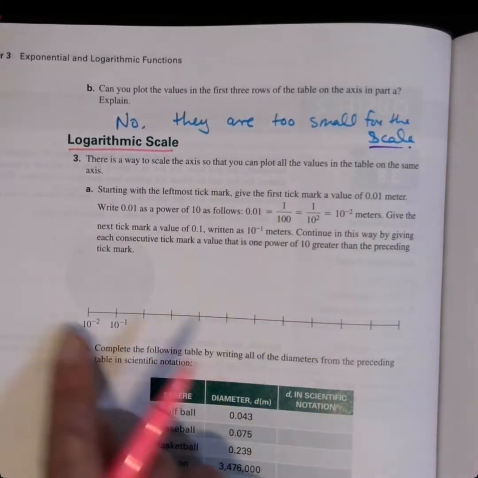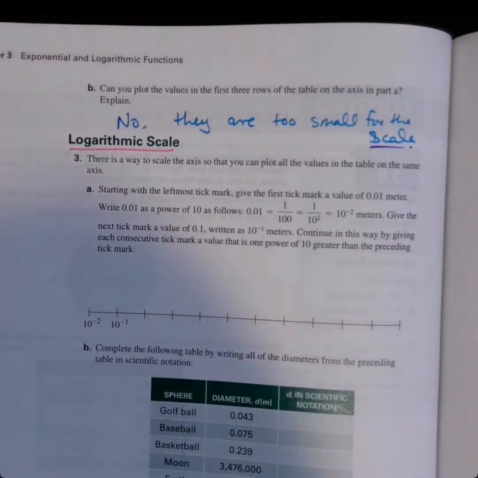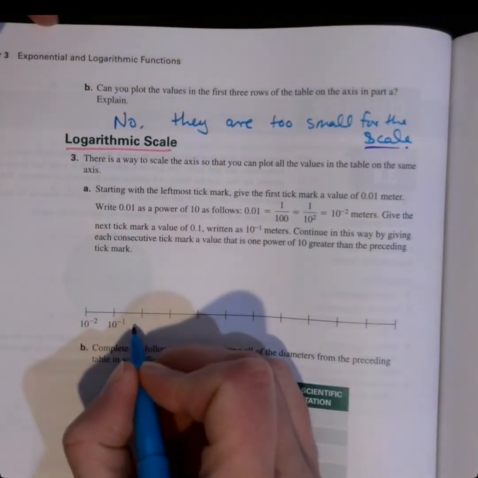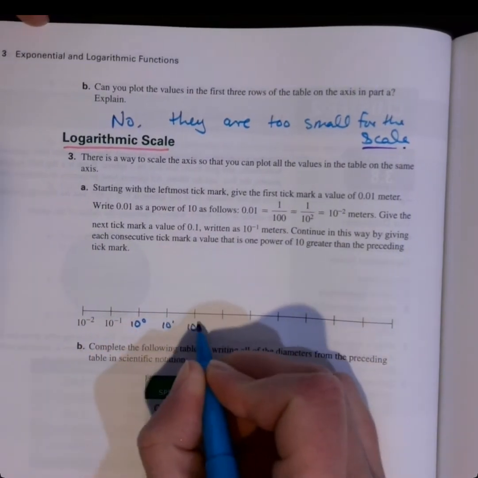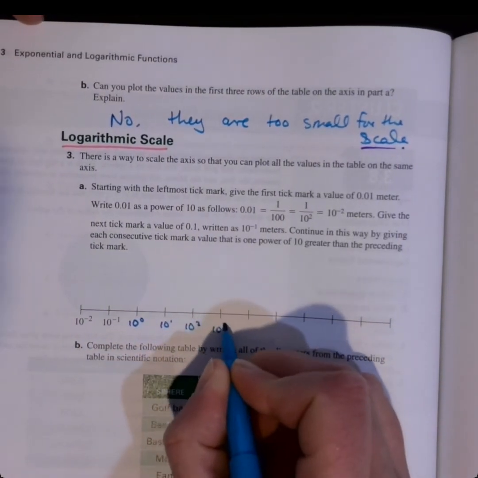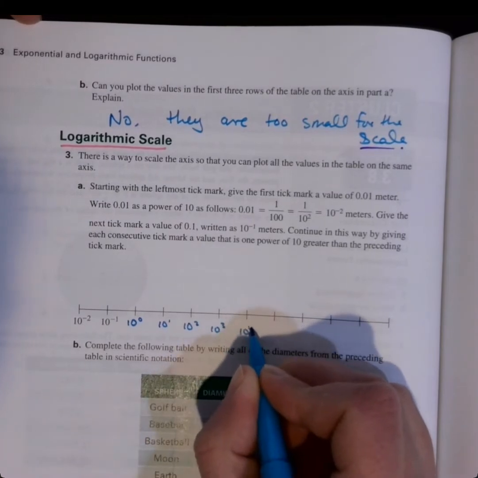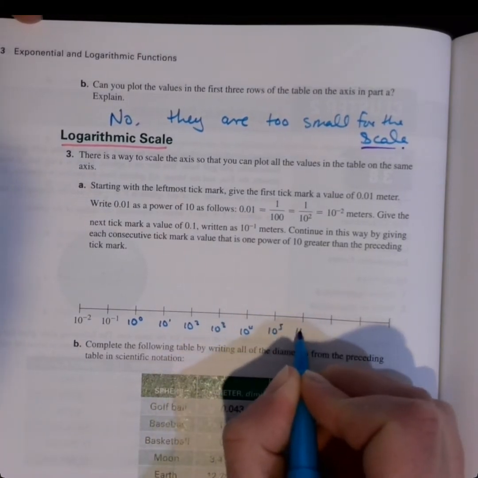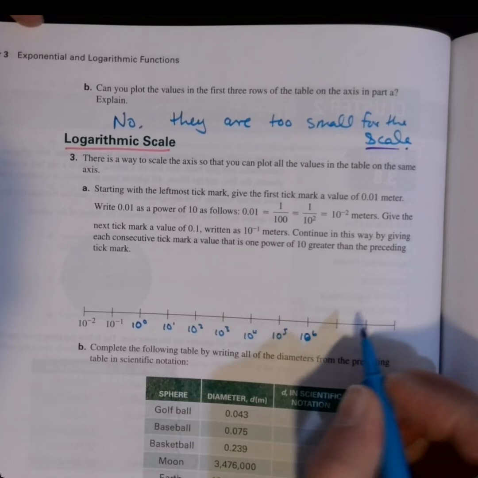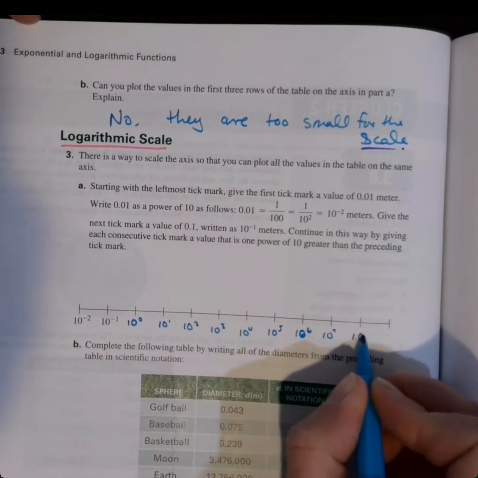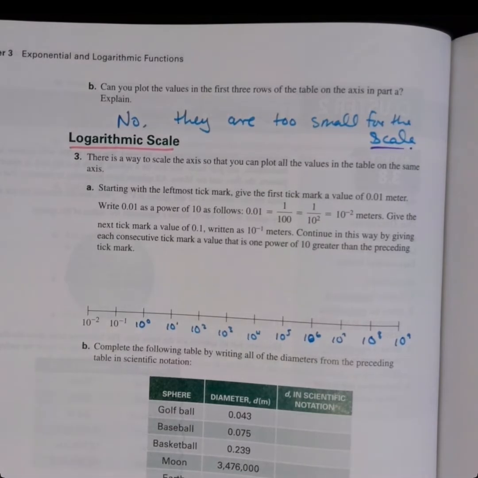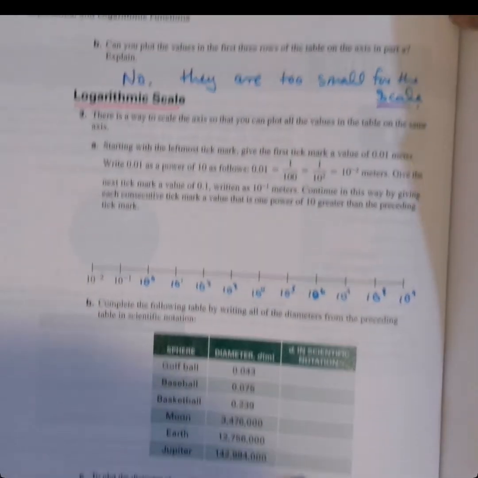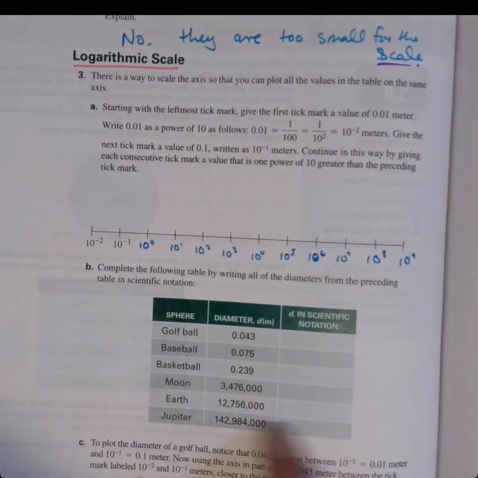So we'll have 10 to the negative 2, 10 to the negative 1. Let's just label these first of all. So this one would be 10 to the 0, 10 to the first, 10 to the second, 10 to the third, and so on, 10 to the sixth, 10 to the seventh, 10 to the eighth, and 10 to the ninth. Okay. Now, in order to be able to graph on the logarithmic scale, I can put these numbers into scientific notation. So we'll do that.